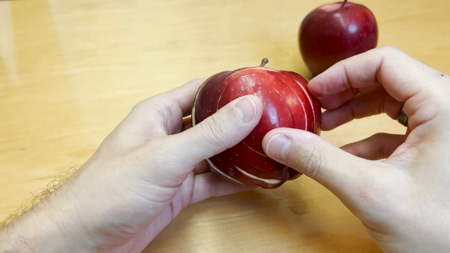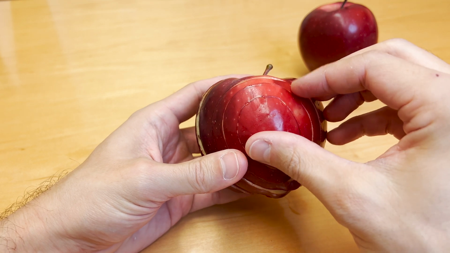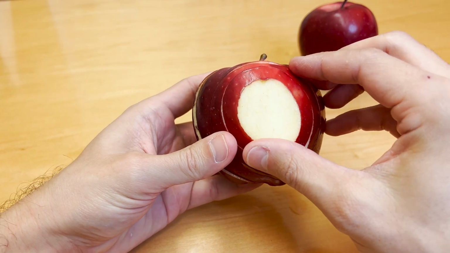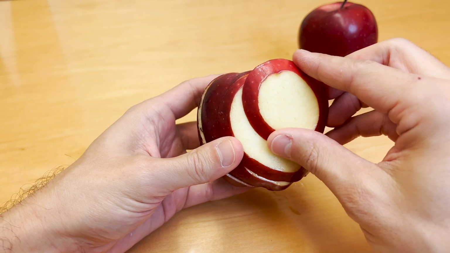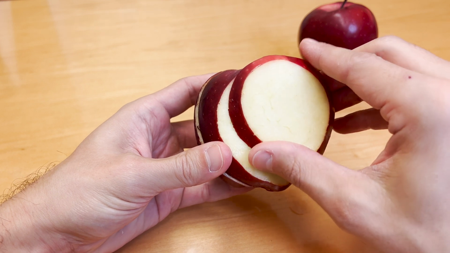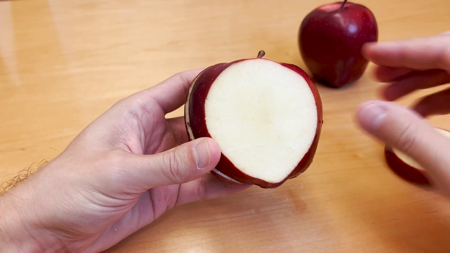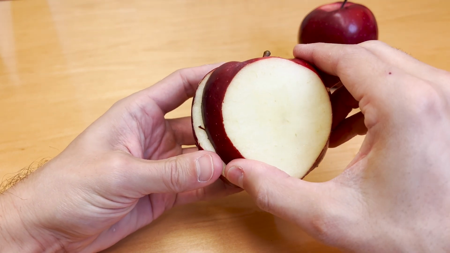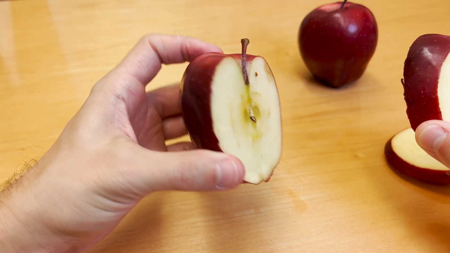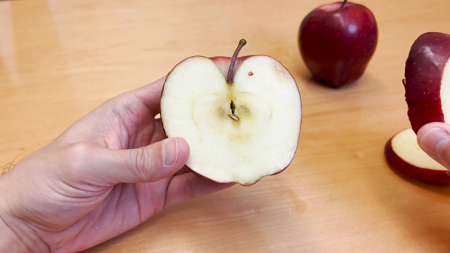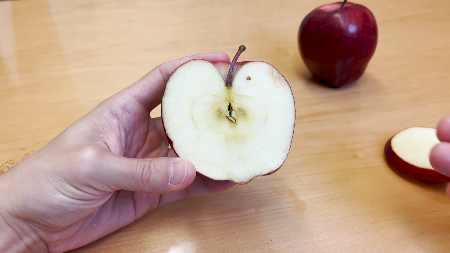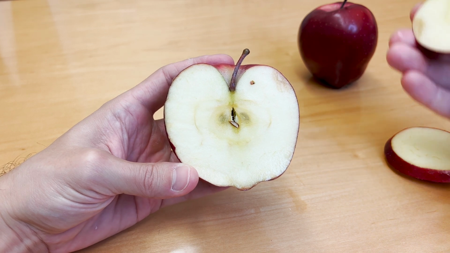So the MRI scan will take slices through the object just like this. And you can see how the cross section changes as we move through the apple, just like that. And then this last cut right through. And so we're all pretty familiar with what an apple looks like, and so it's pretty easy to understand how the appearance of the apple changes as we make cuts through it.